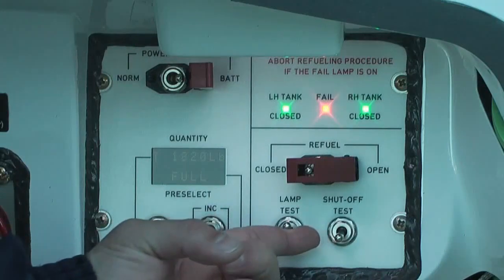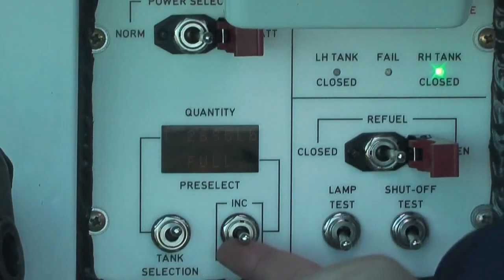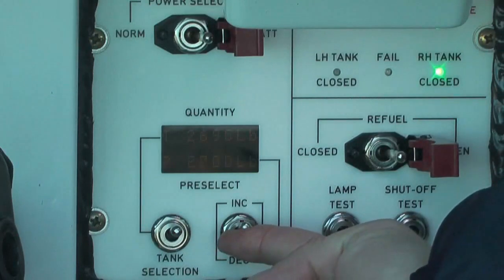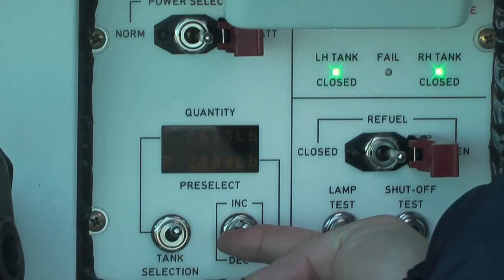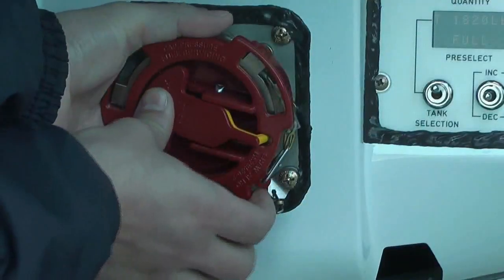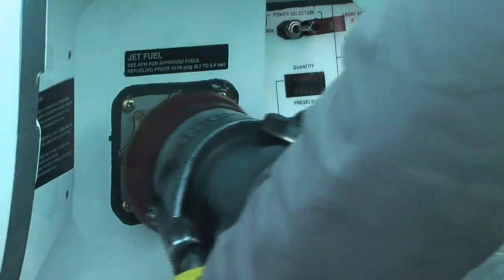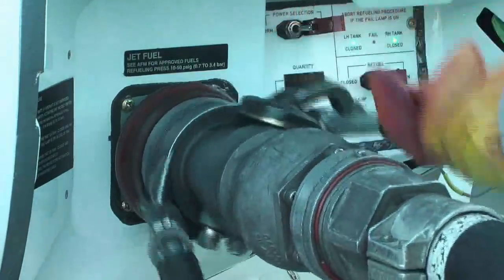Actuate the lamp test switch and check all lights are on. Actuate the increase-decrease switch to select the desired fuel quantity. If the quantity is not selected, the refuel will stop at the maximum capacity of the tank or when the operator closes manually the refuel valve. Remove the pressure refueling adapter cap. Connect the fuel nozzle to the pressure refueling adapter.